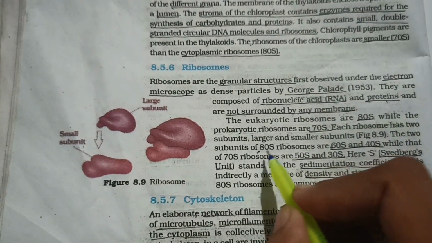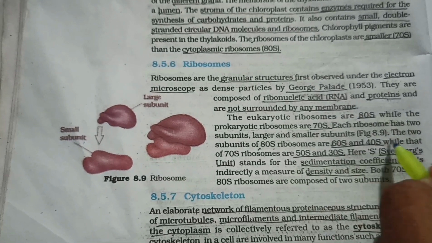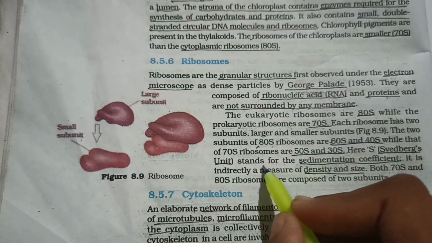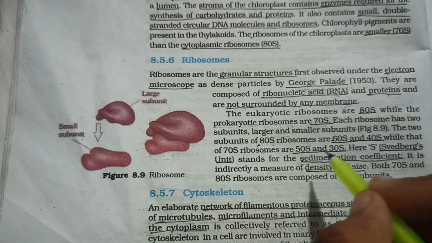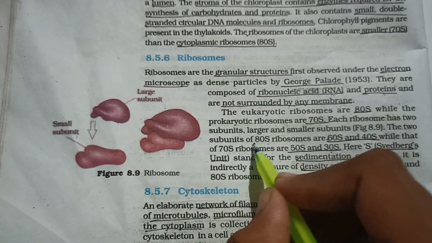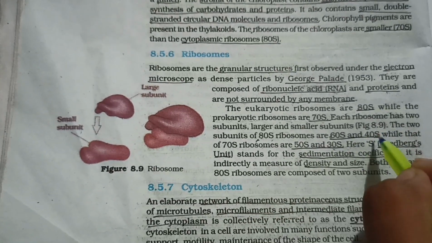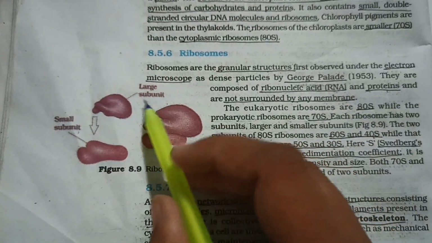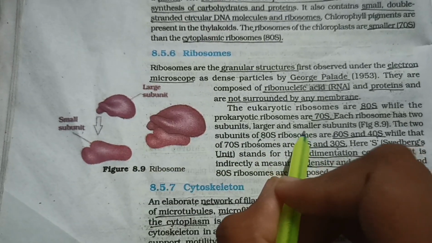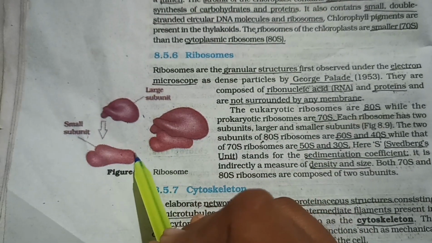The two subunits of 80S ribosomes are 60S and 40S, while the 70S ribosomes are 50S and 30S. We can see here that the 80S ribosome has 60S and 40S subunits. The larger subunit of the 80S ribosome is 60S and the smaller one is 40S.